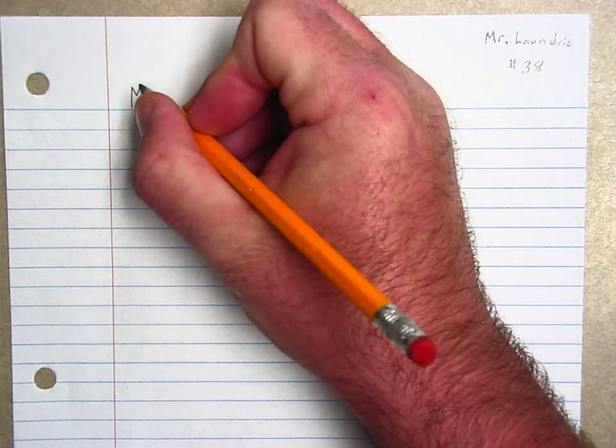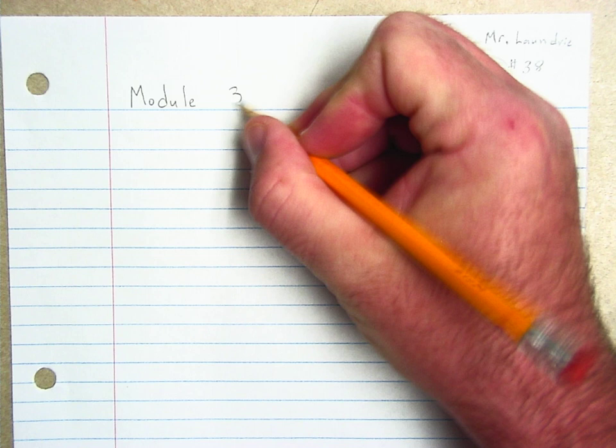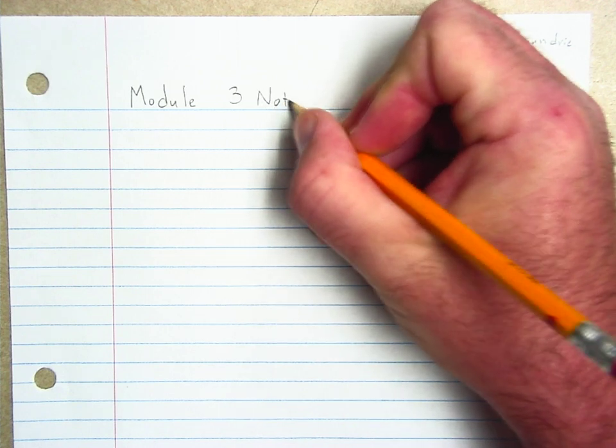All right, scholars, time to continue our notes from Module 3. As always, please make sure you've got your name and number up in the corner. I know some of you probably feel like it's in a notebook, so why am I bothering with that? Well, if the page gets torn out, or if the notebook is just open to this page, it makes it very easy to get it back to you.